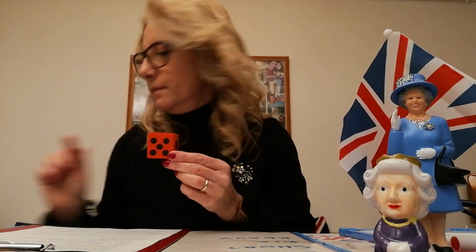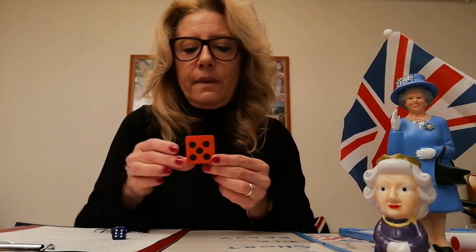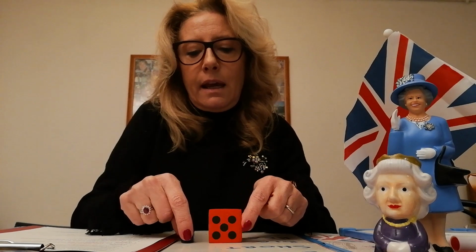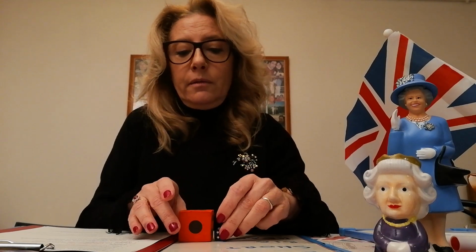Okay? For example, the red dice and the blue dice. Okay, here we are. Red dice and blue dice. So the red dice is bigger than the blue dice. Okay? Red dice and blue dice. Blue dice is smaller. Red dice is bigger. Okay, so there you go. This is your comparative of majority for short adjectives.